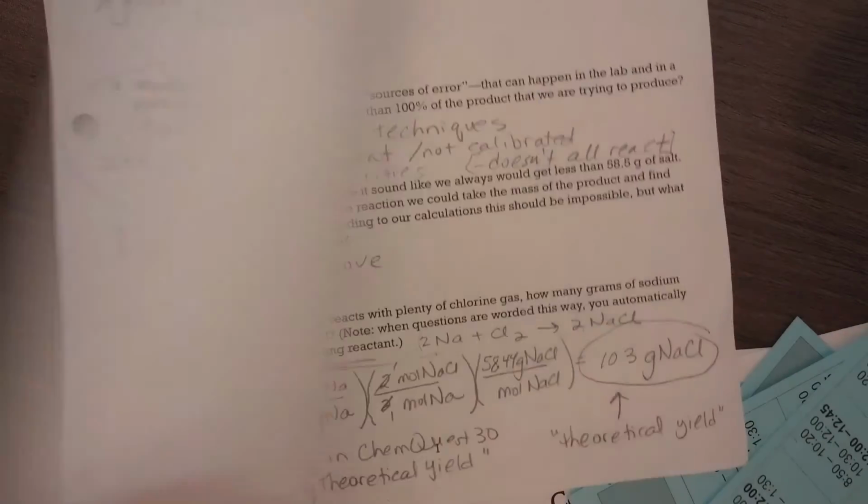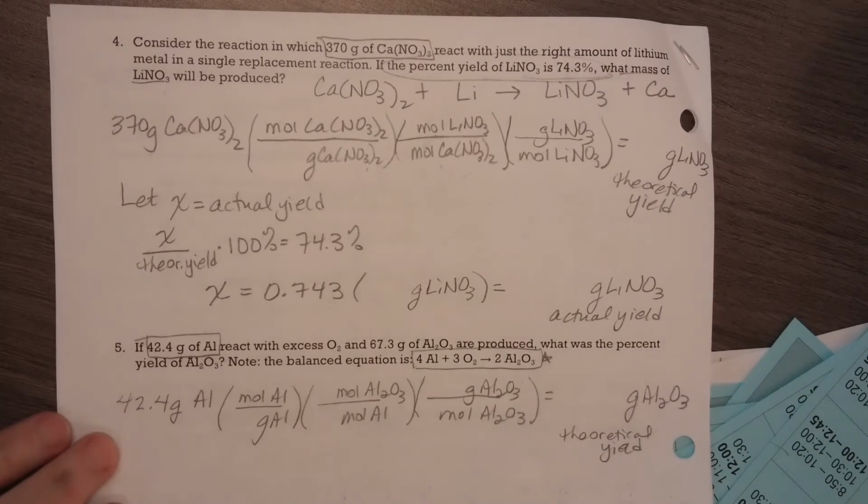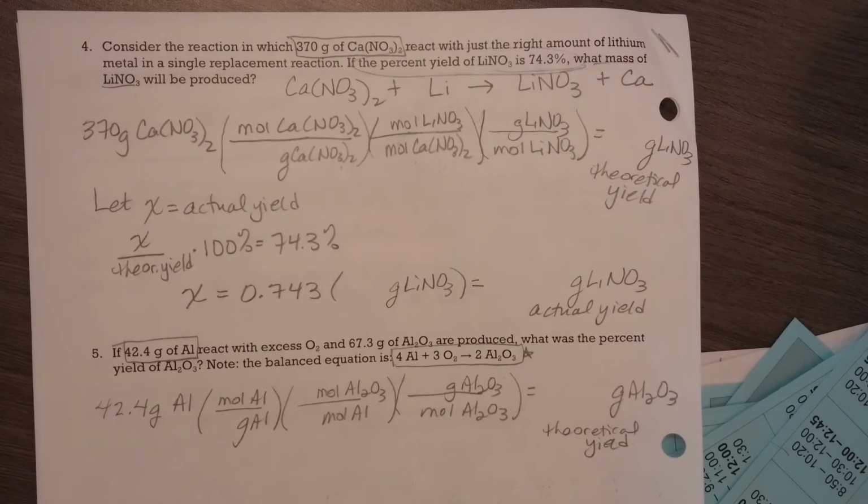All right. Just in case you need to pause. Okay, Problem 4. Again, if you need to pause at any time in the video, rewind, that might be helpful.